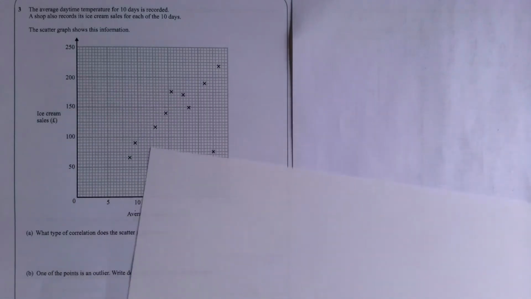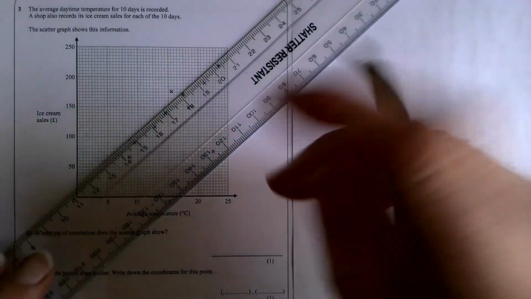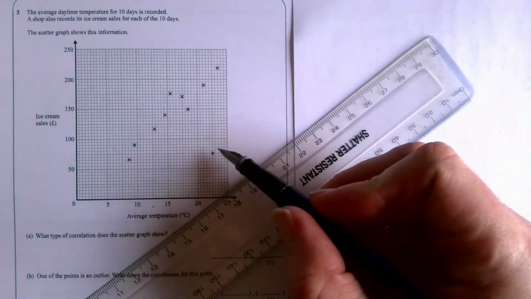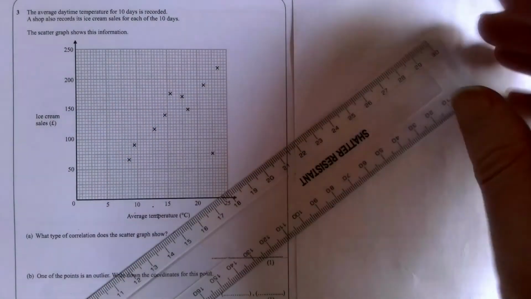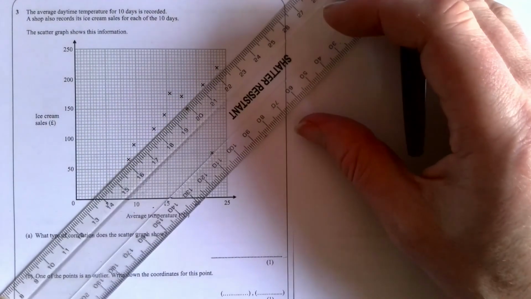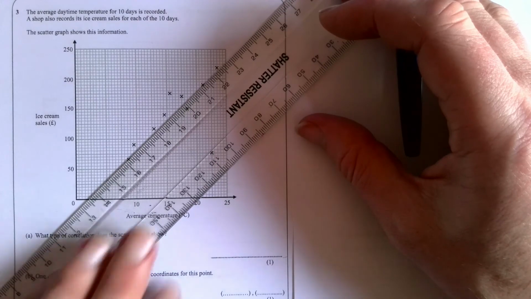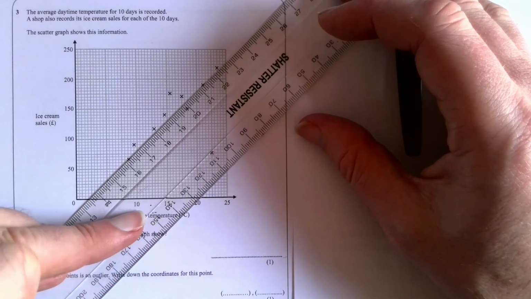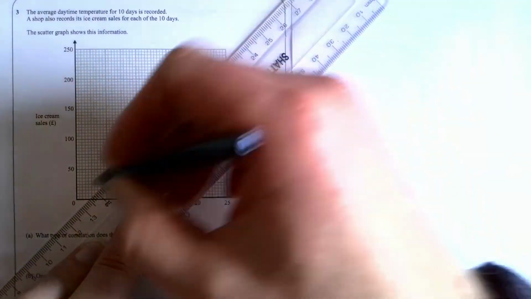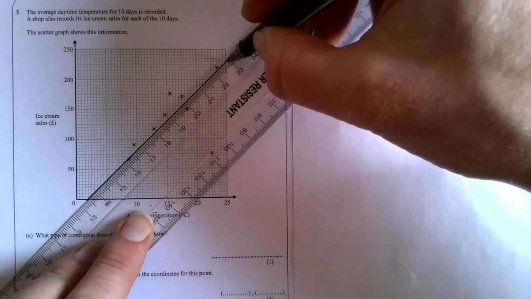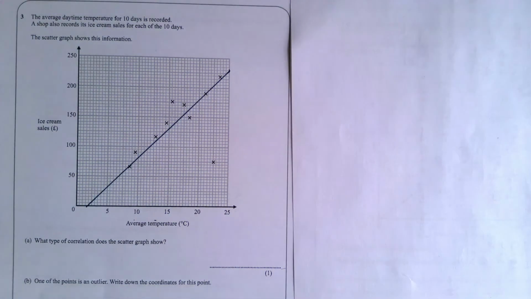So we've got ice cream sales. More sales, the hotter it gets. What type of correlation is that showing? We're going, oh, but there's one all the way on its own over there. It seems fairly irrelevant to the rest, so I'm going to ignore that one. It's called an outlier, by the way, a freak result, and just one on its own.